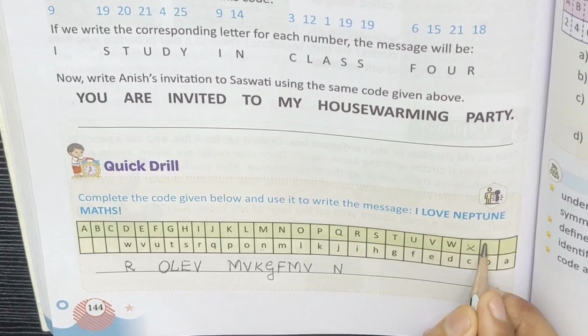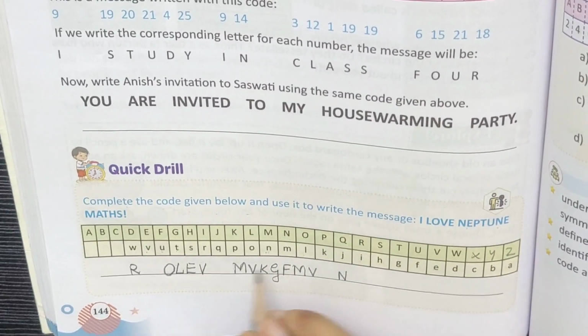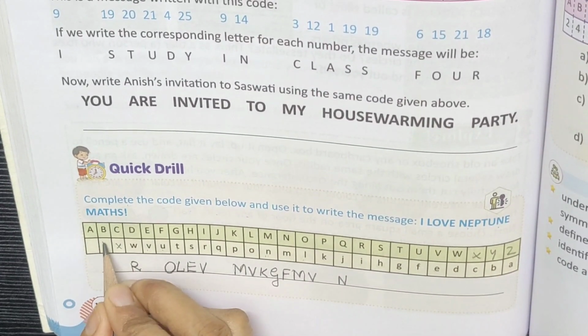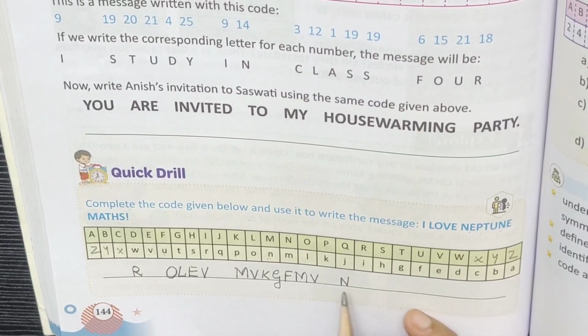Reverse alphabet: A, Z, W, X, Y, Z, A, B, C, D, X, Y, Z. Okay.